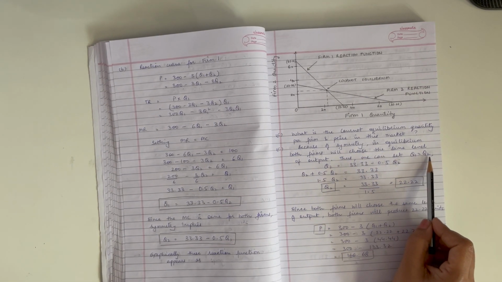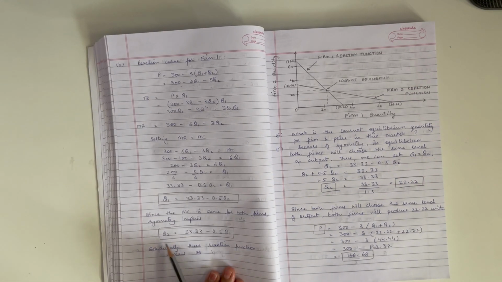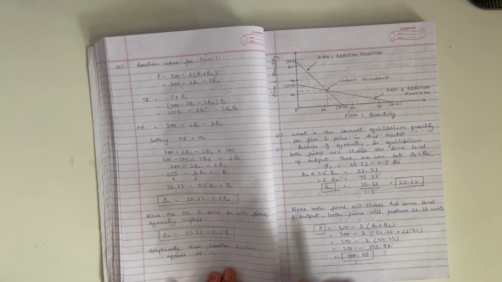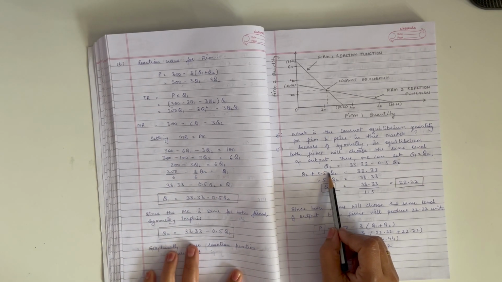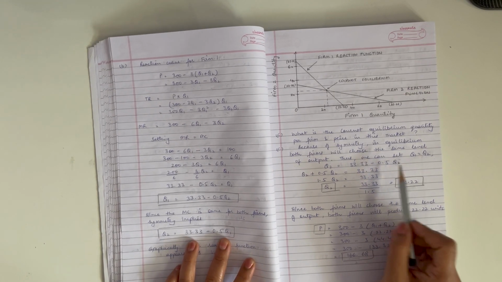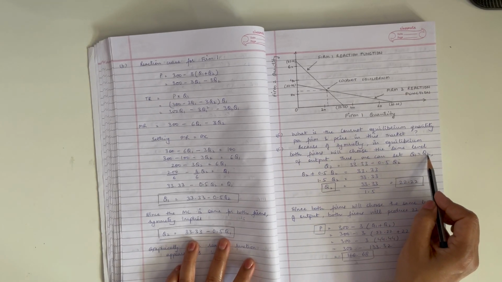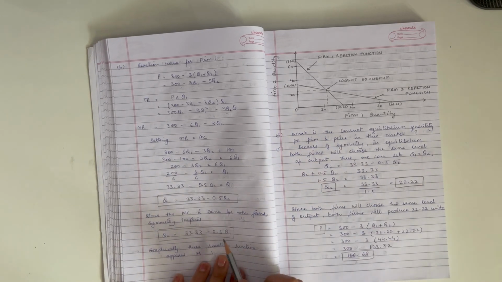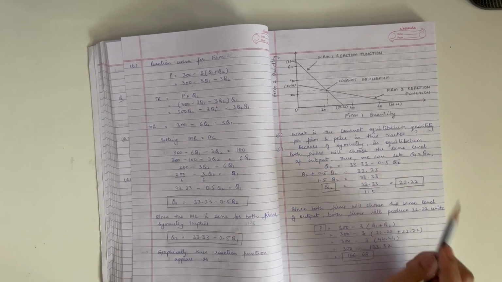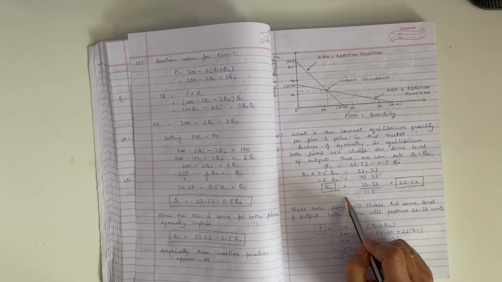So Q1 is equal to Q2. I've taken this reaction curve for firm 2, that's Q2 equals 33 minus 0.5Q1, right? That's the reaction curve. Now, since Q1 is equal to Q2, instead of Q1, I have substituted Q2 so that I have an expression in one variable and I can solve for that.